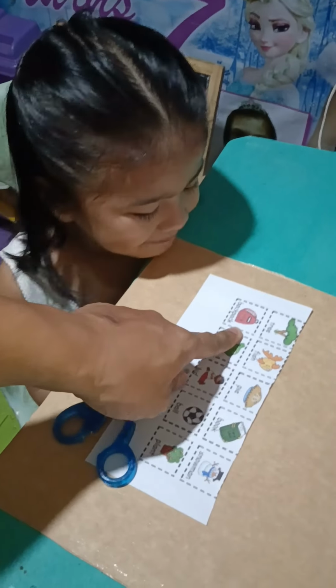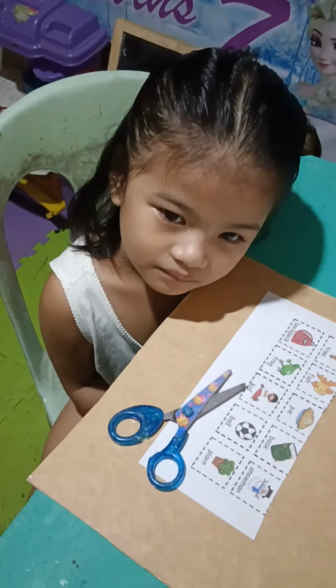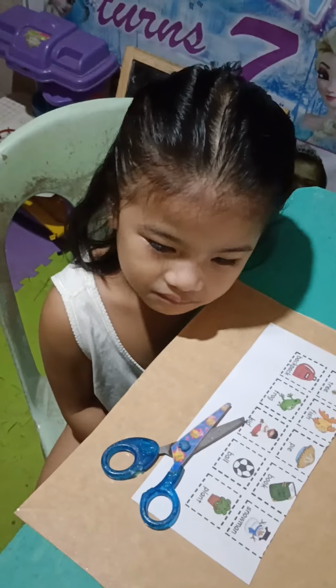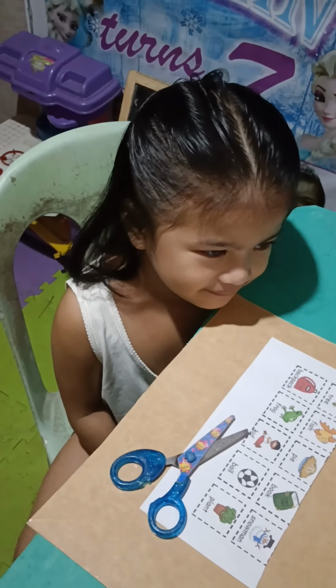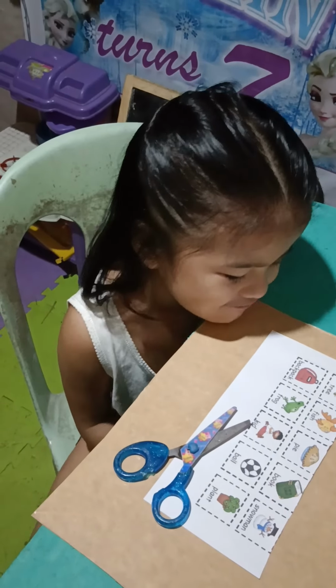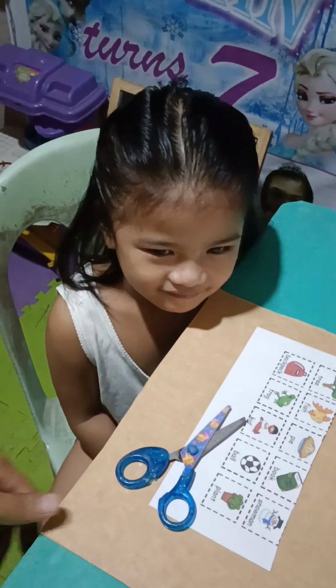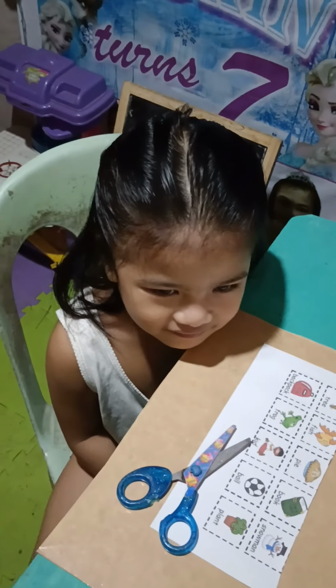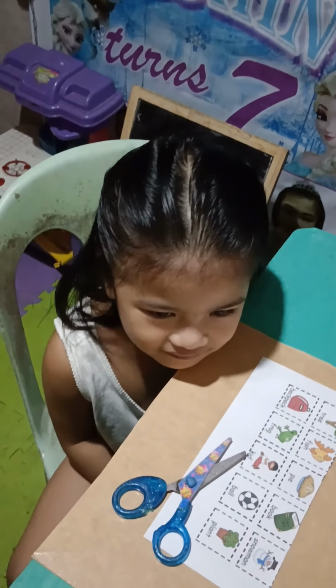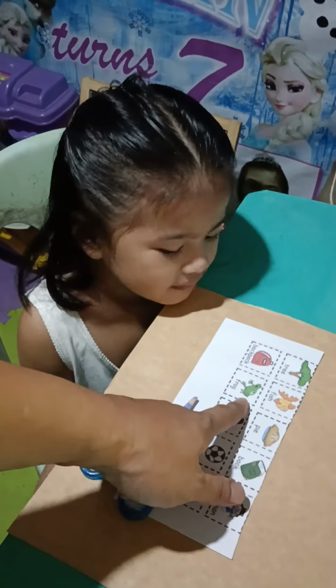How about the next picture? What picture do you see? A backpack, or a bag. Is a bag living or non-living? Non-living. Why? Because it doesn't have any life. It doesn't grow. It doesn't live. Right?